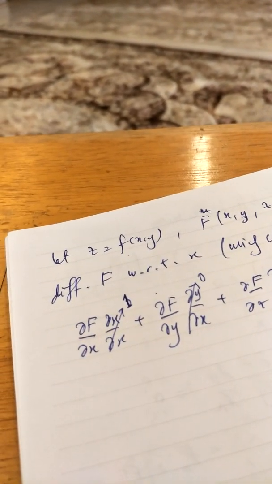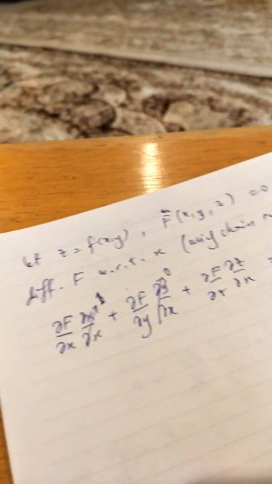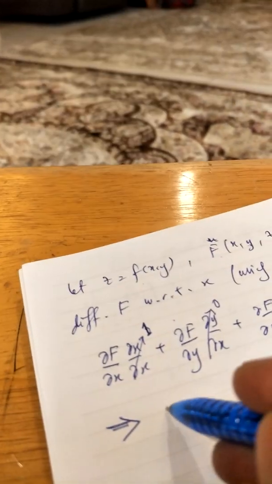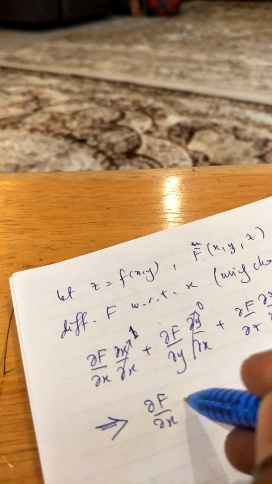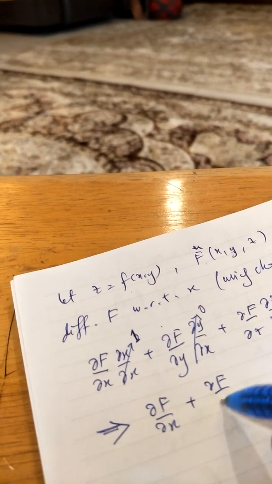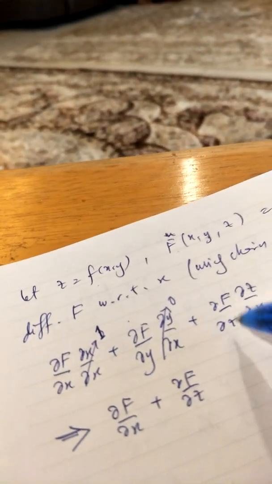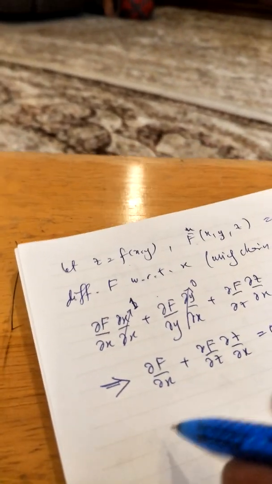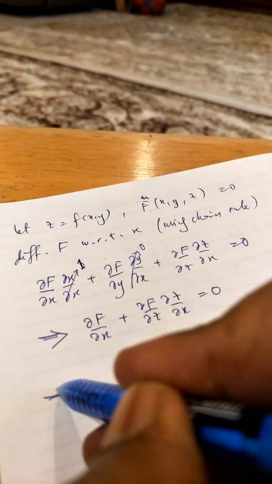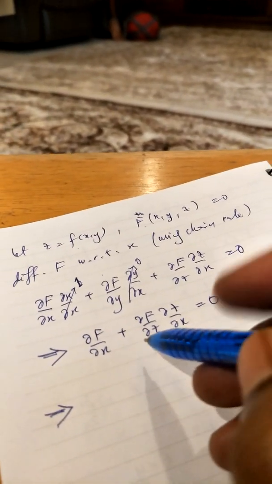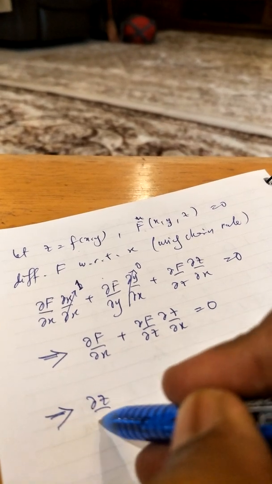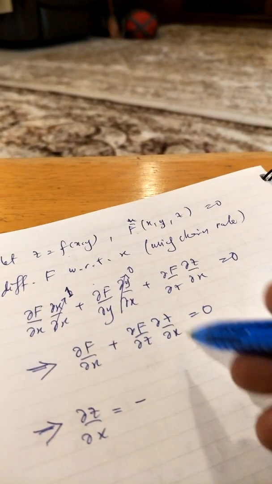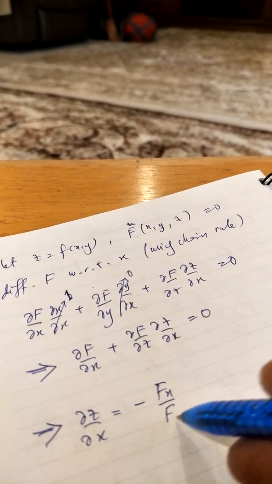That one is 0. If you simplify, you have del f del x plus del f del z del z del x equal to 0. Therefore we have a relation: del z del x is equal to negative fx over fz.